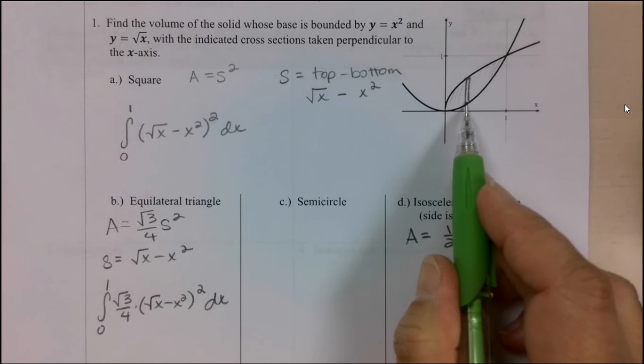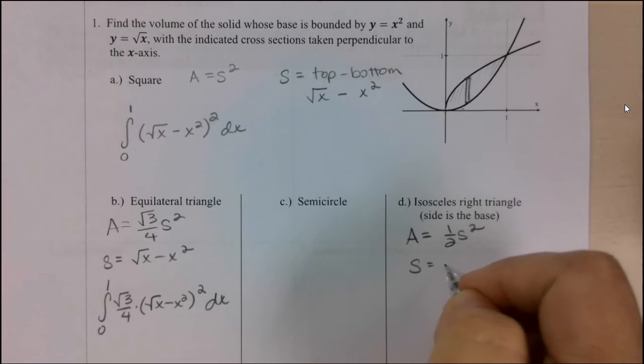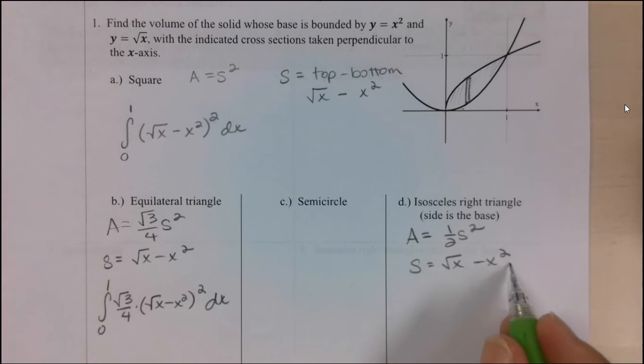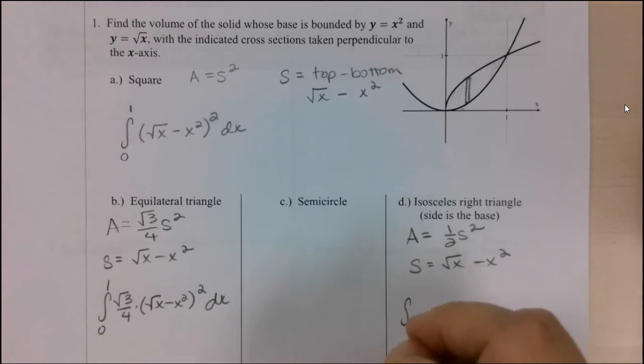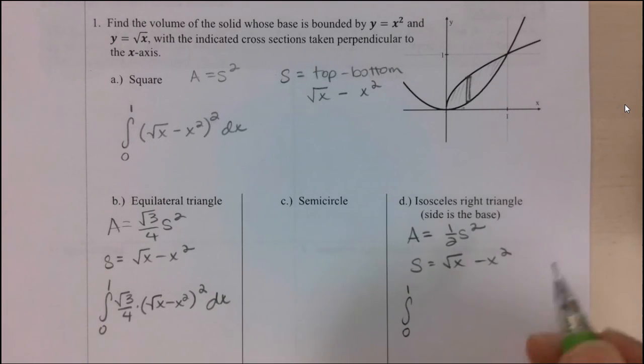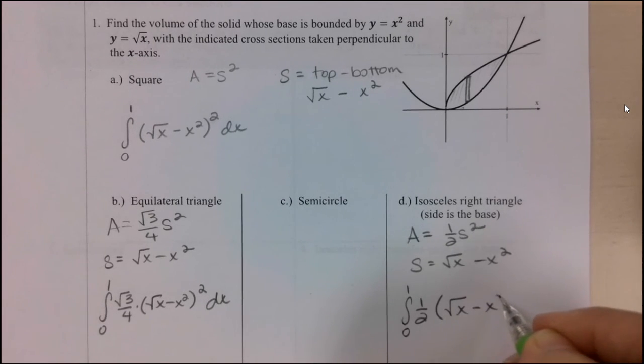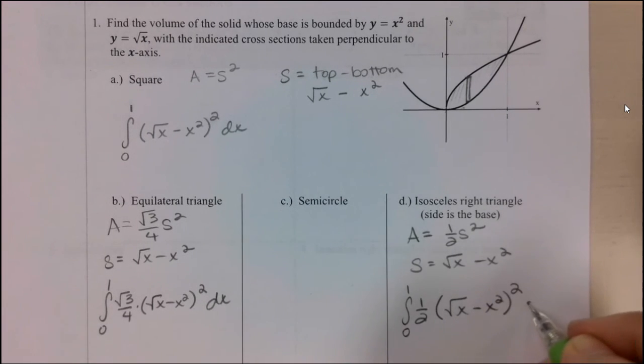The representative rectangle in the region is still the side, which is going to be top minus bottom, square root of x minus x squared. And so I can plug that into the formula for volume. We're going to integrate from 0 to 1, 1/2 times the side squared times the height, which is dx.